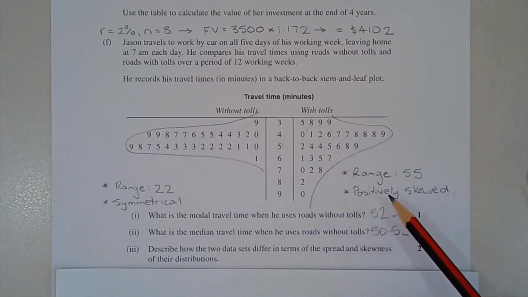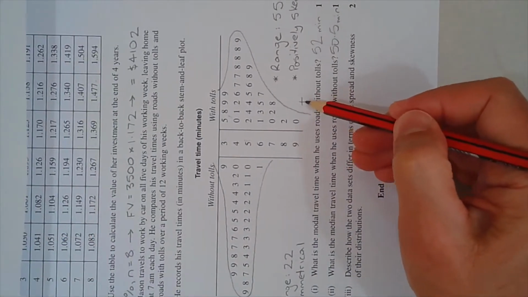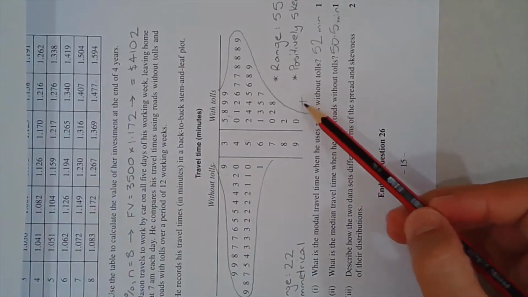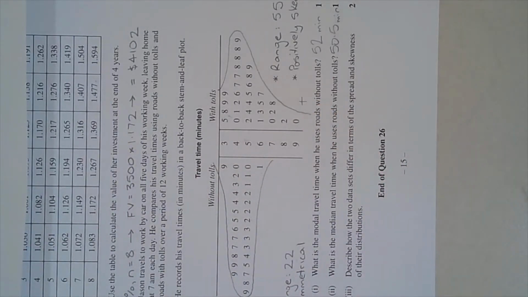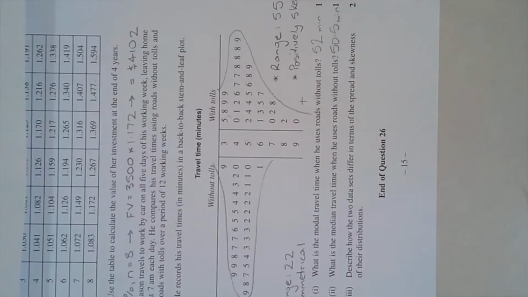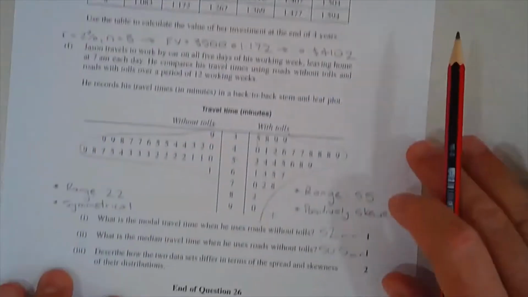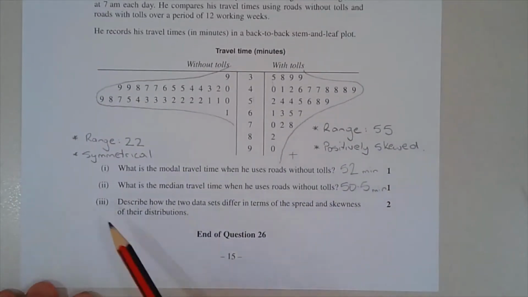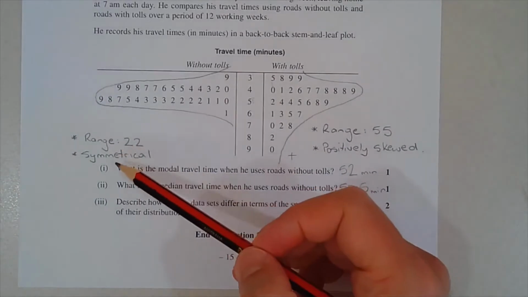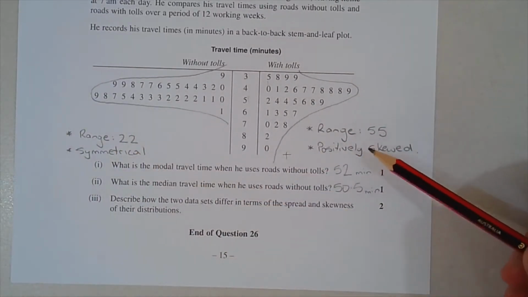However, it's positively skewed because of where the position of the tail is. In fact, if I turn the back-to-back stem and leaf plot around, we can see that the tail is toward the positive side of the scale. So in answering this question and wording your response, you will need to take into account these facts.